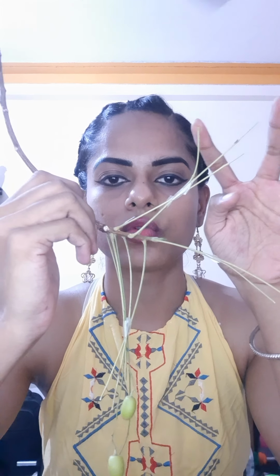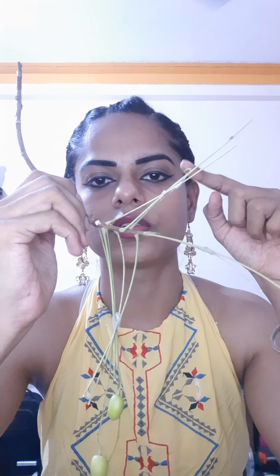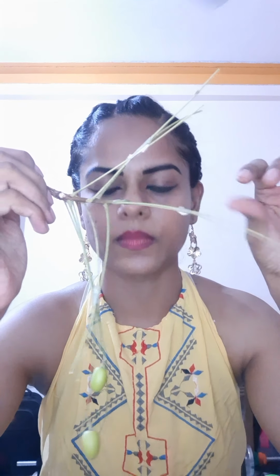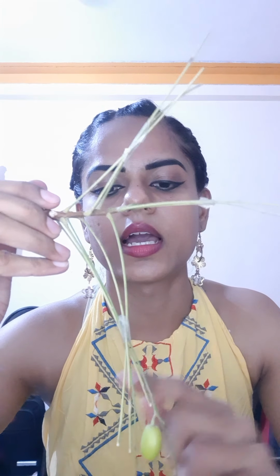In the upper lobe, 3: the apical, anterior, and posterior. In the middle, it is medial and lateral. And in the inferior lobe of the lung, a total of 5 segments: the apical, anterior, posterior, medial, and lateral.